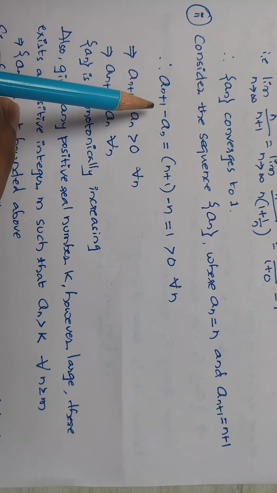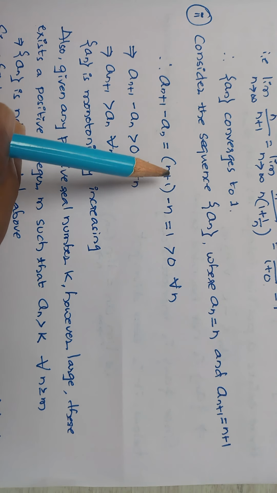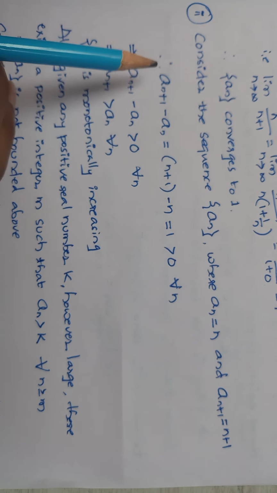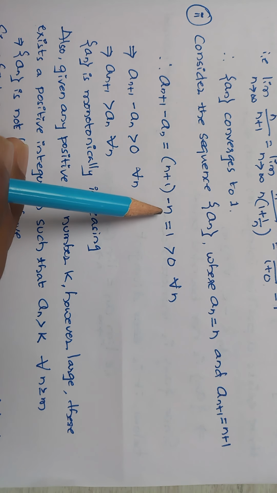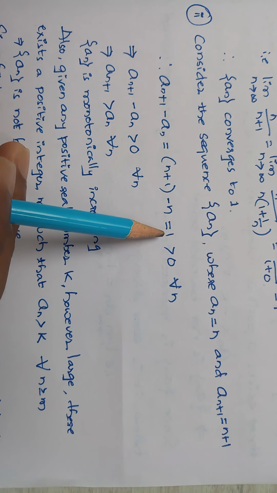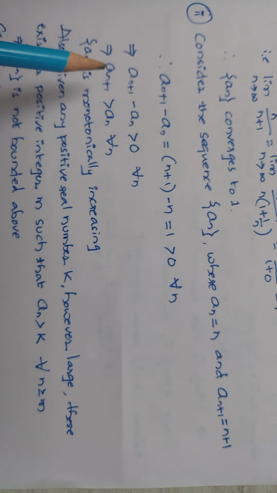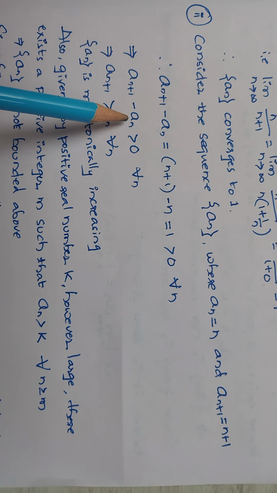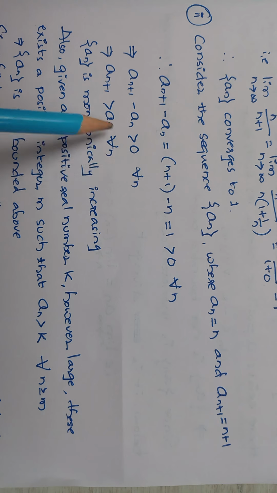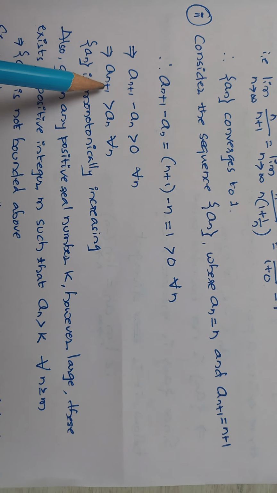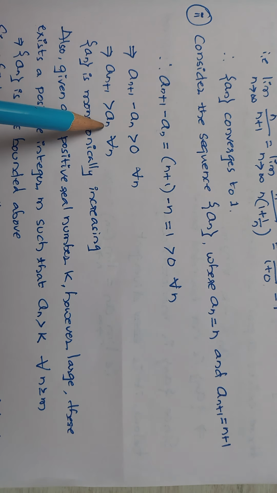So a_(n+1) minus a_n is equal to n plus 1 minus n, which is equal to 1. So 1 is strictly greater than 0. Because of that, a_(n+1) minus a_n is strictly greater than 0 for all n. That implies that a_(n+1) is strictly greater than a_n.